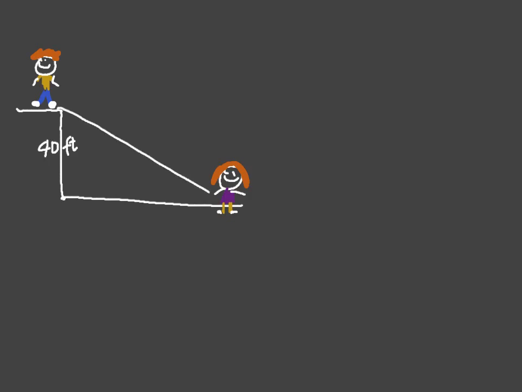Looking down at his friend, the angle of depression, that's this angle here, is 52 degrees. How far is the friend from the base of the building? So first of all, you have to decide, are they talking about this side of the triangle or this side of the triangle? So how far is the friend from the base of the building?